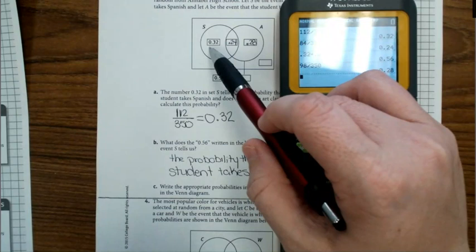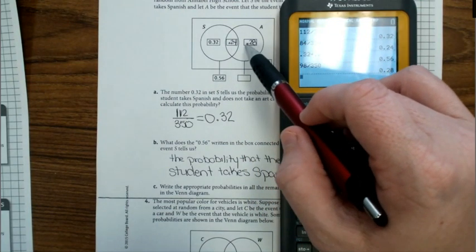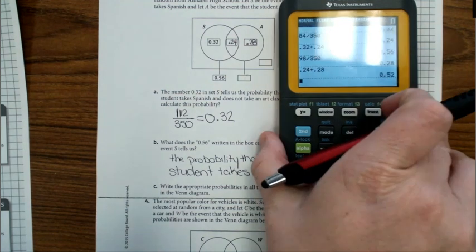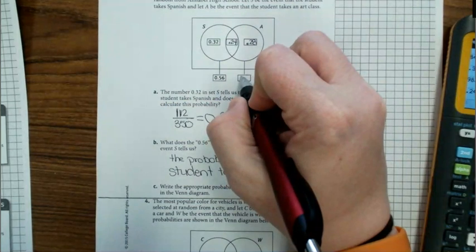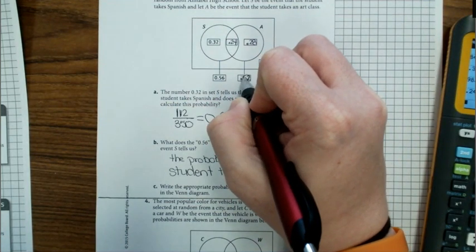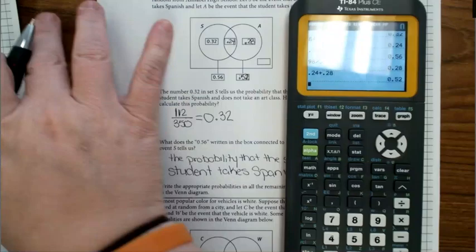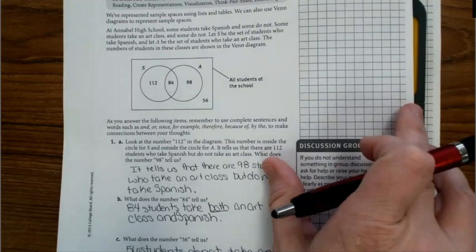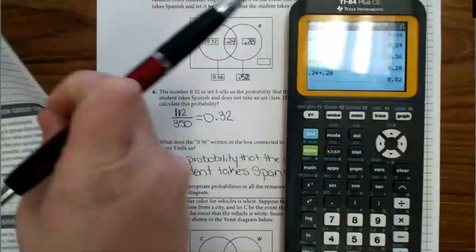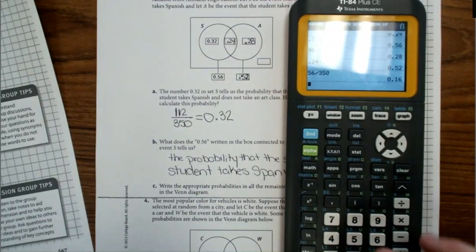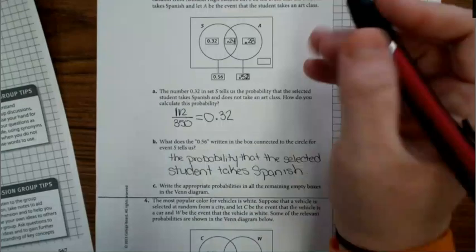Well, obviously from looking earlier, I could probably add these together and get that one, right? So 0.24 plus 0.28 equals 0.52. And last, I have that outside box where they were inside the school but didn't take art or Spanish. That was 56. We got 56 divided by 350 gave me 0.16.